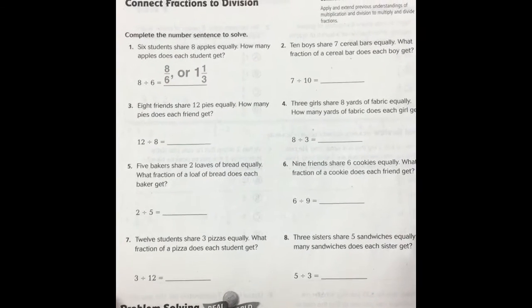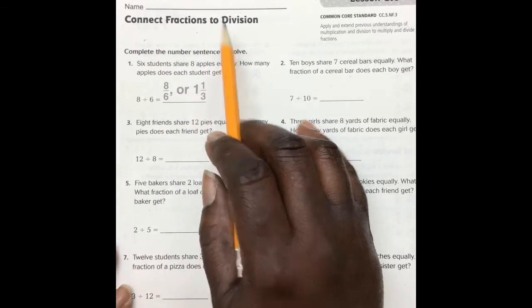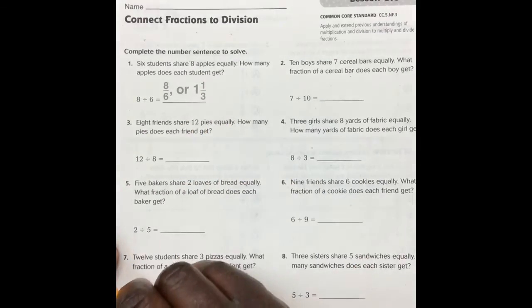Okay, today we connect fractions to division. We'll complete each number sentence to solve. Let's look at the first one.